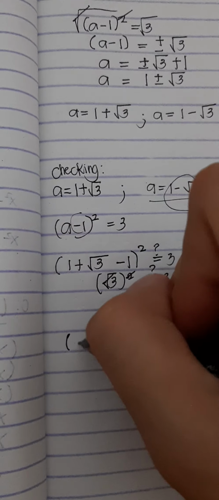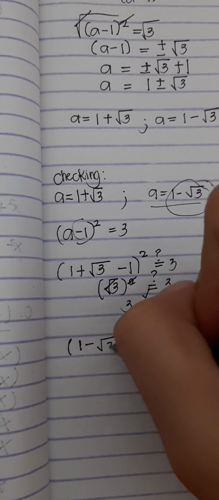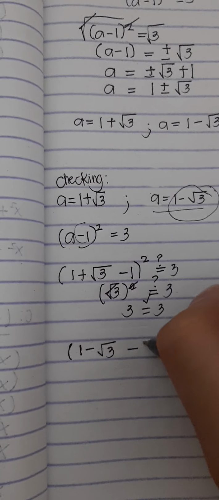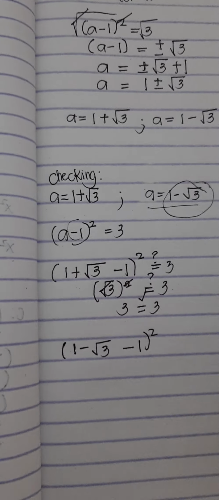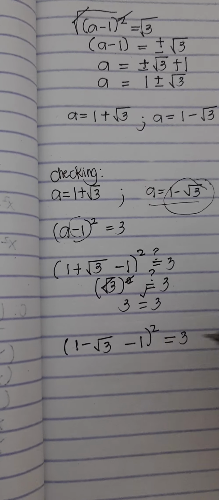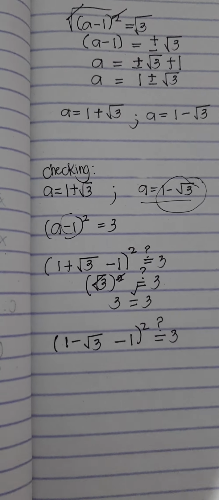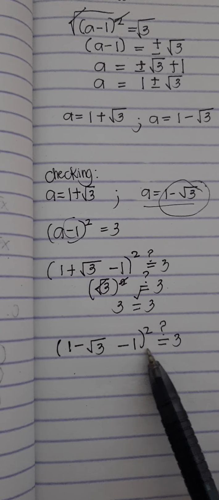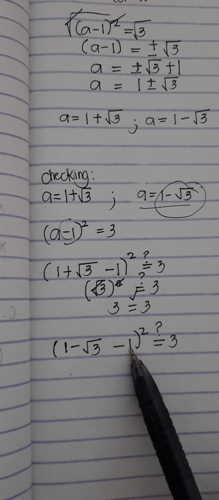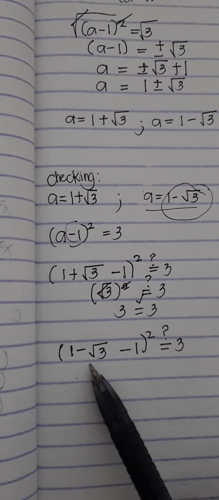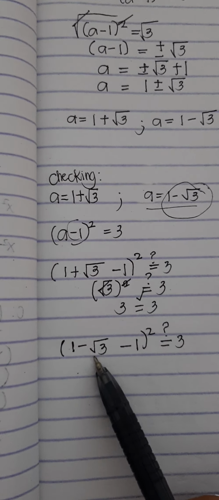So we have 1 minus square root of 3 minus 1 squared is equal to 3. Another question mark. Next, 1 minus 1 is 0. What will be left is negative square root of 3.